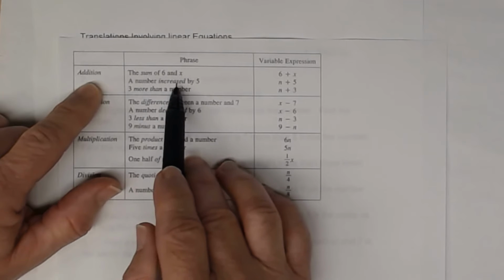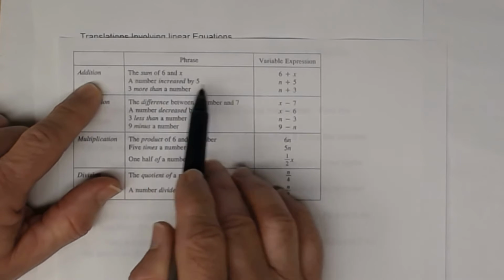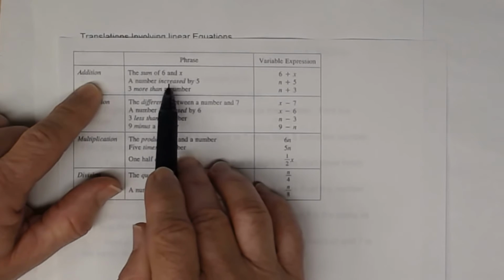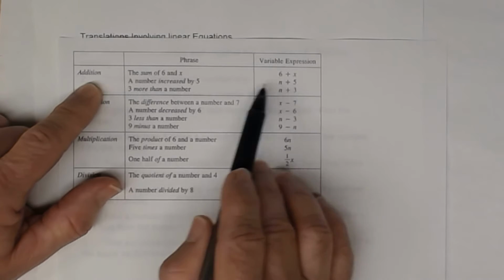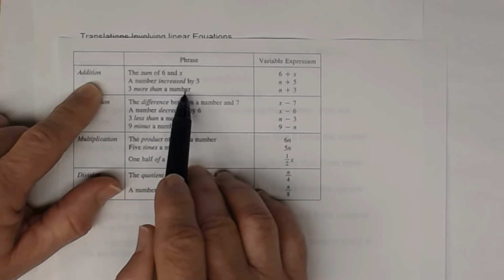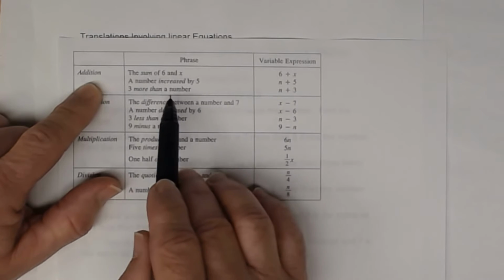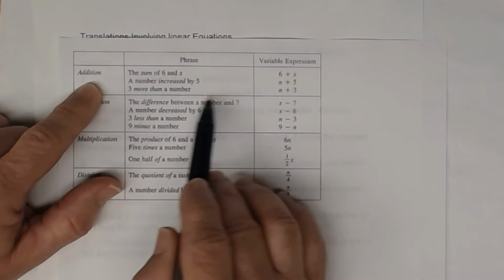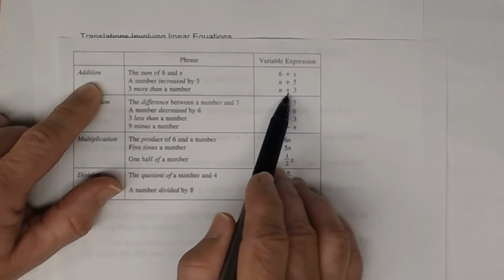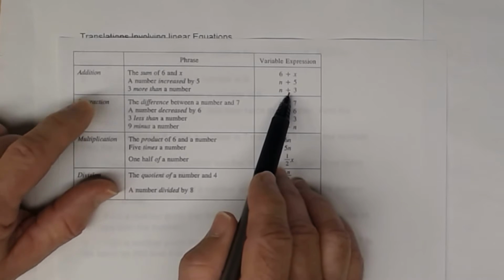A number increased by 5. You see the word increase, that means add. So a number increased by 5 means n plus 5. 3 more than a number. When you see the words more than, that means add. So 3 more than a number means the number plus 3, so n plus 3. Okay?